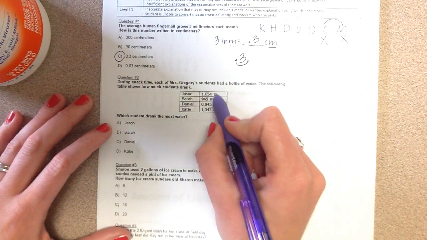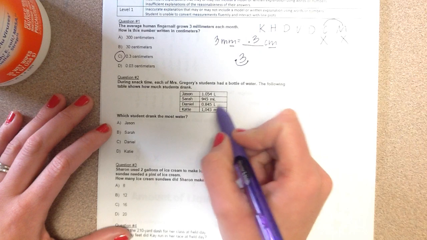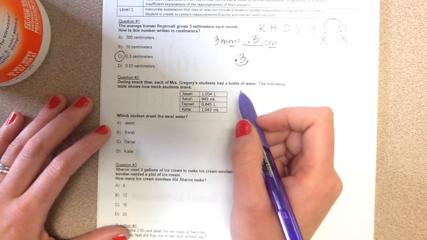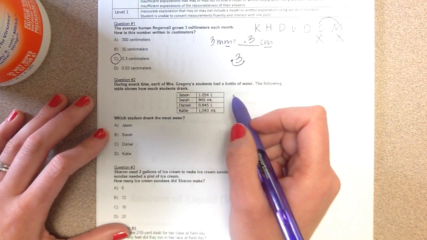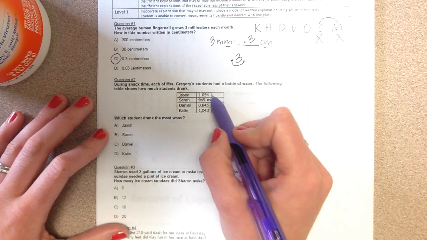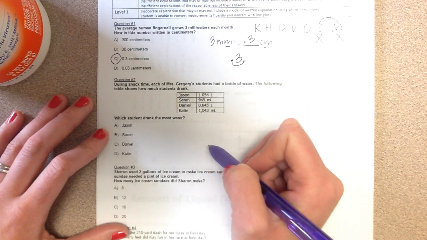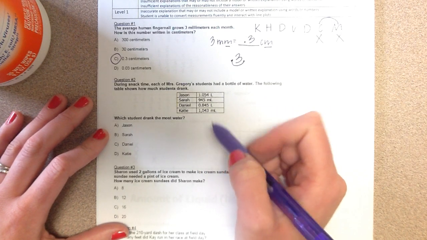What you have to do is, because these are in different units, you need to convert them to the same unit. If I were you, I would change liters to milliliters. That way it's easier for you to compare.